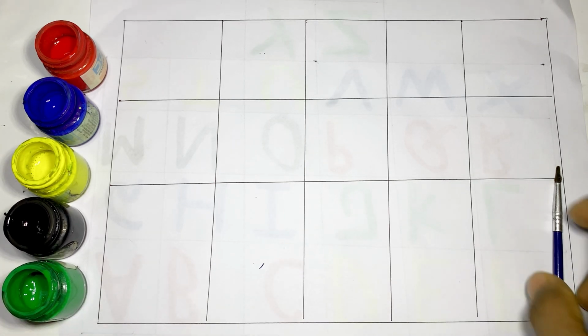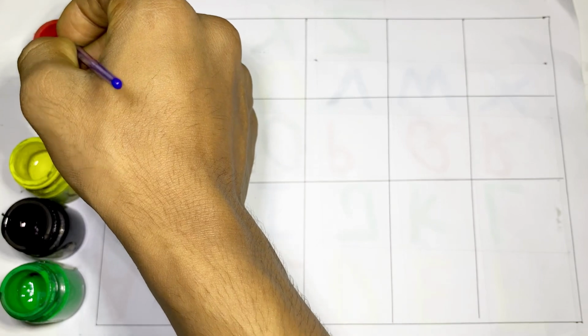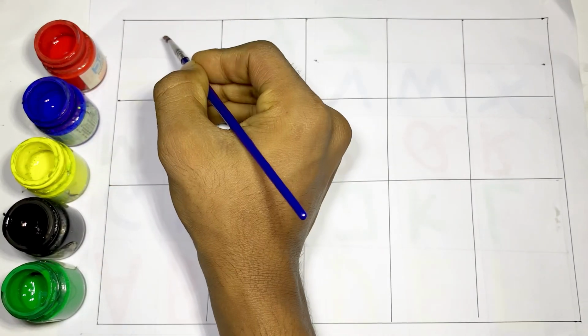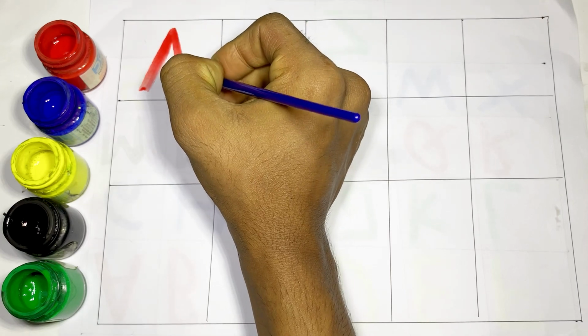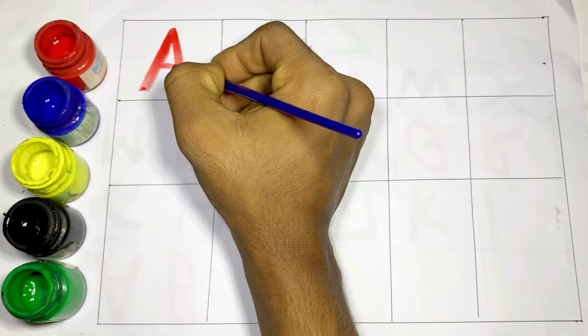Kids, now draw alphabets. First you draw A. A for apple, A for aeroplane, and here is red color.